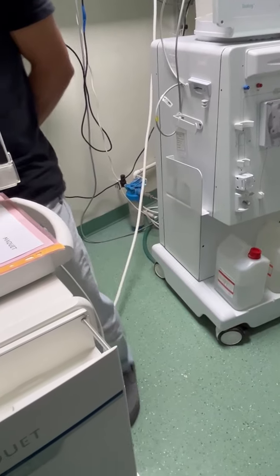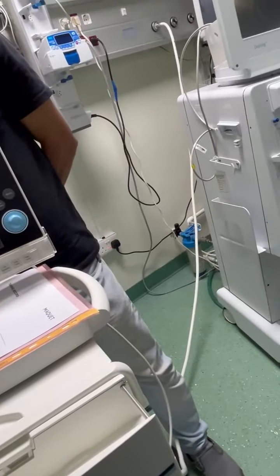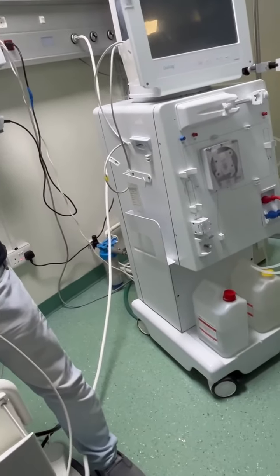Now the ventilator is working. So this one is not removable? This is called the safety valve. So it's not removable.